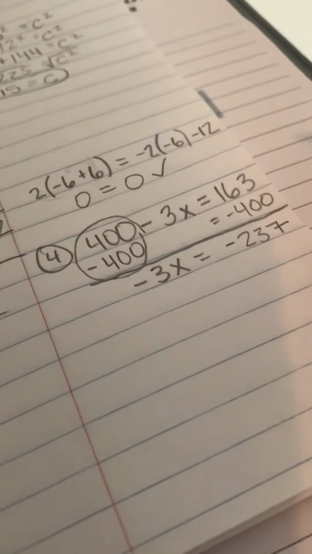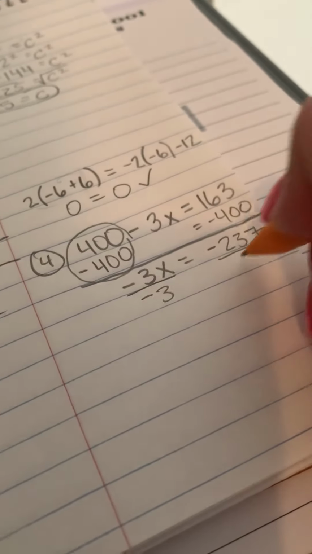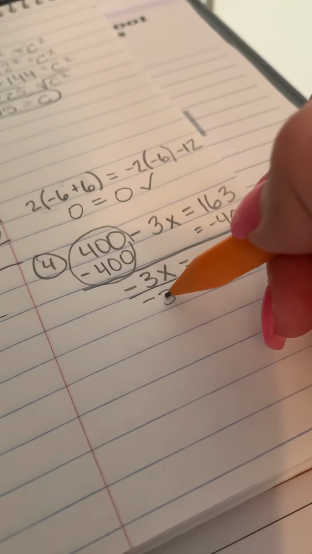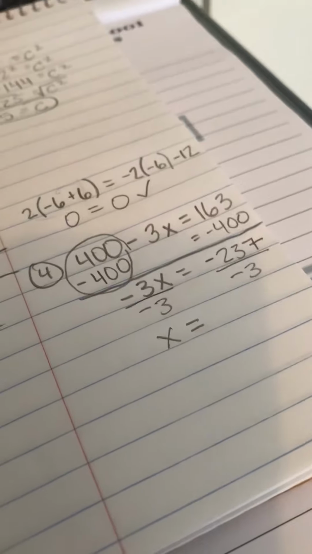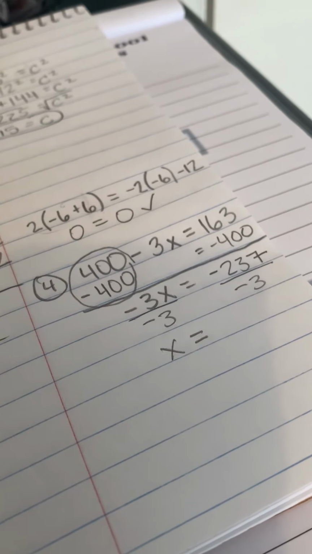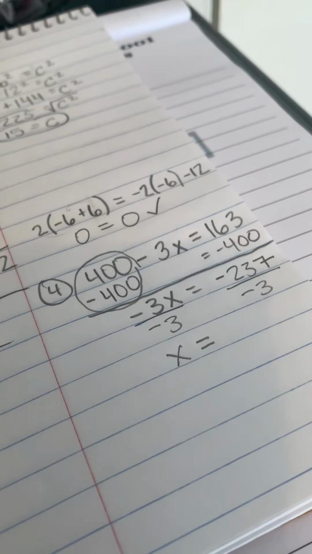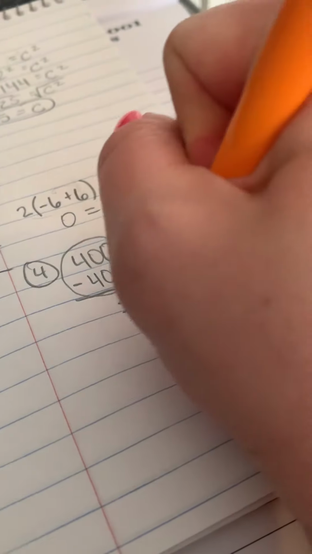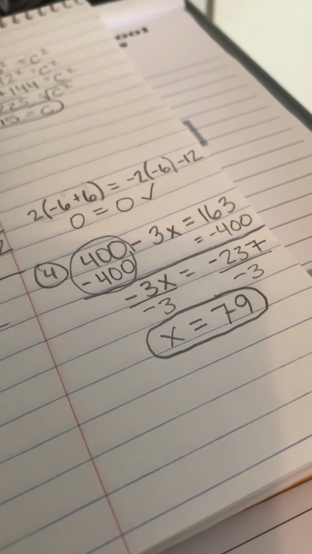Now x is being multiplied by negative 3, so I need to divide by negative 3 to do the inverse operation. Negative 3 over negative 3 is 1, so I'm left with 1x equals negative 237 divided by negative 3, which is 79. So the wise old man is 79 years old.